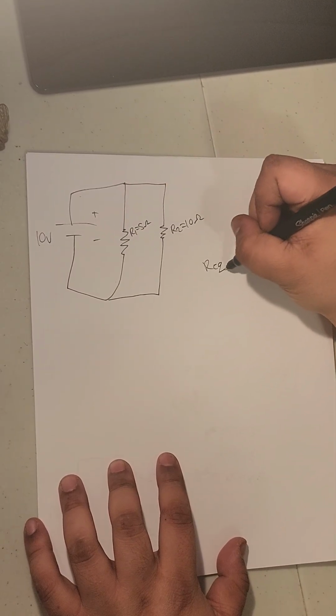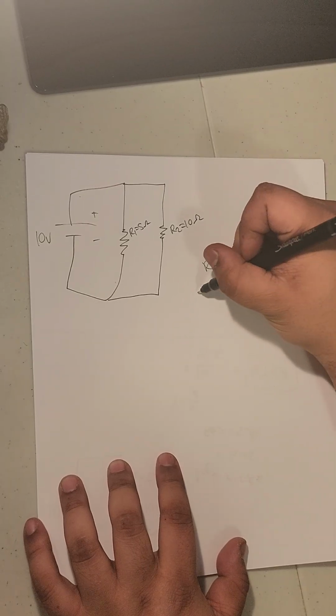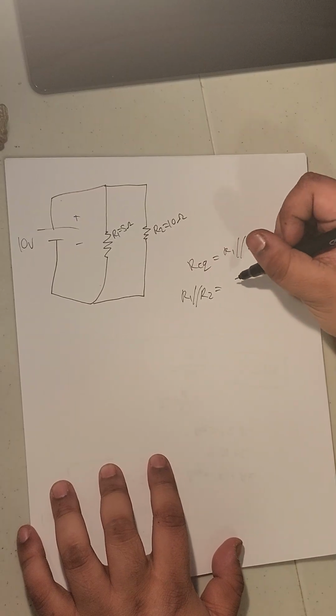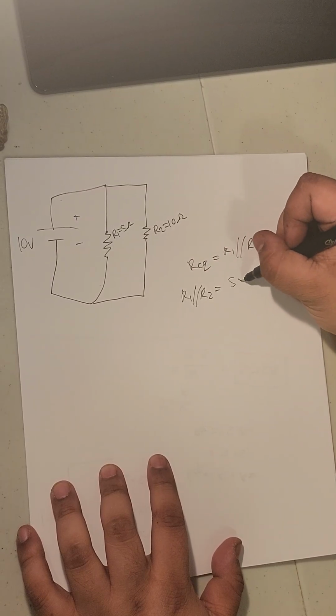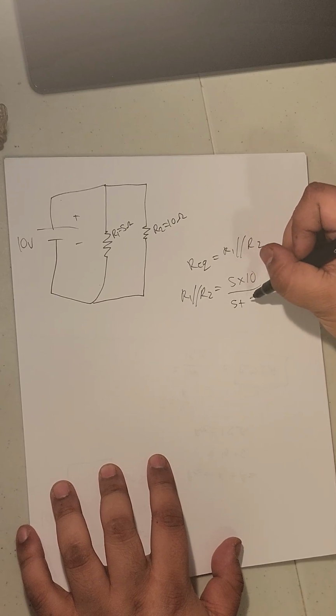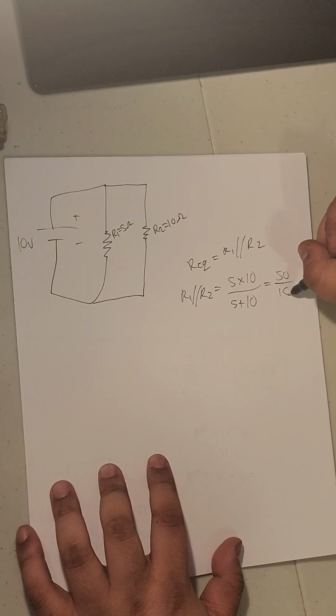R equivalent will simply be R1 in parallel with R2. And R1 in parallel with R2 is equal to R1 times R2, 5 times 10, and then R1 plus R2, 5 plus 10, which is 50 divided by 15.